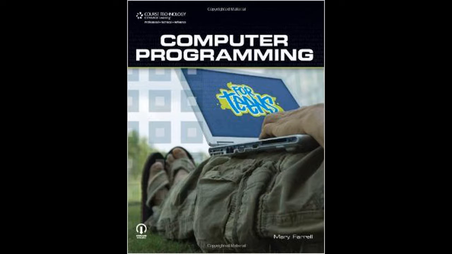Functions work almost the same way. The programmer writes a command that is a call. In the call, she includes variables that the function needs to complete its work.